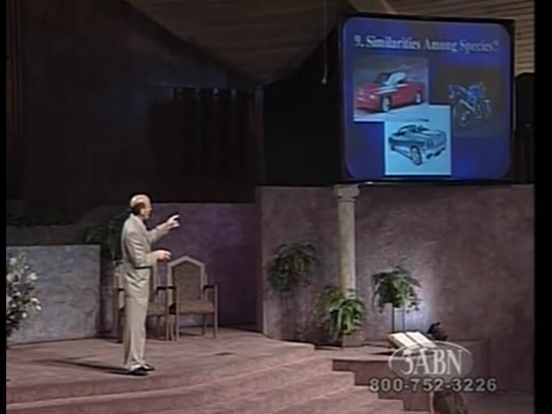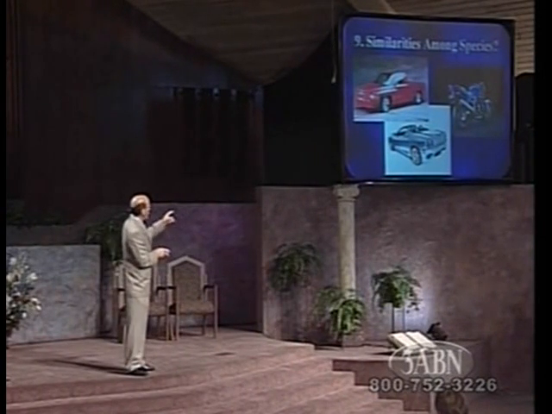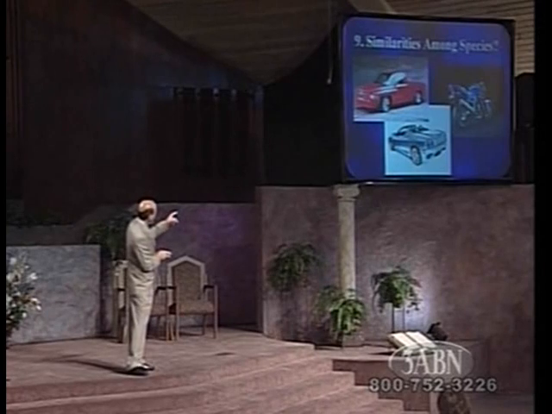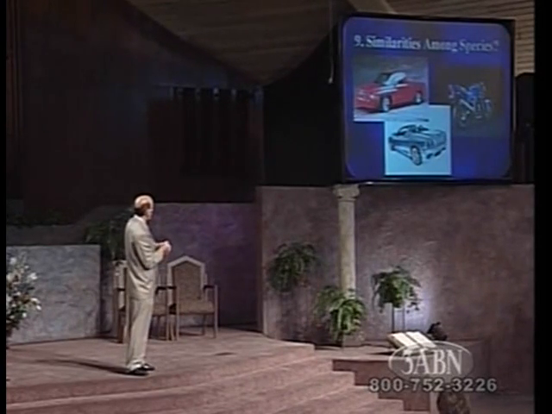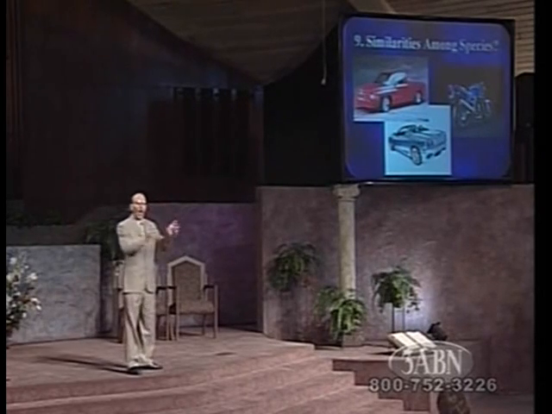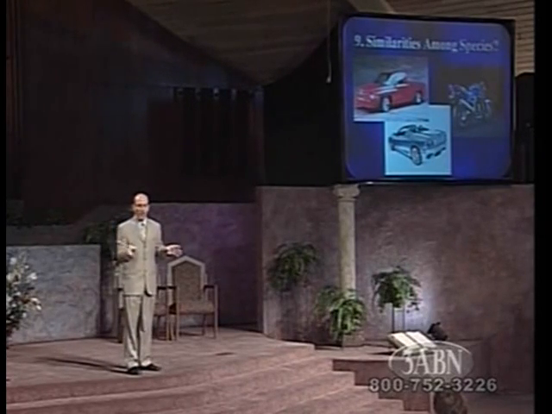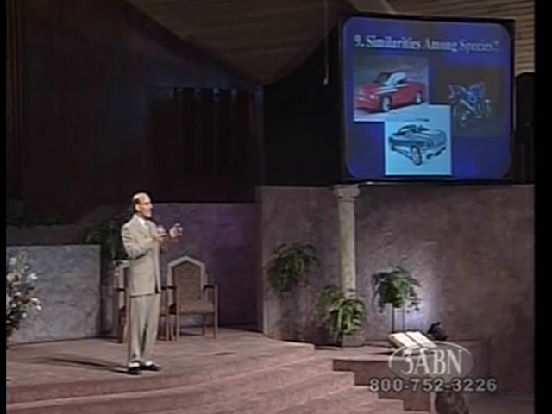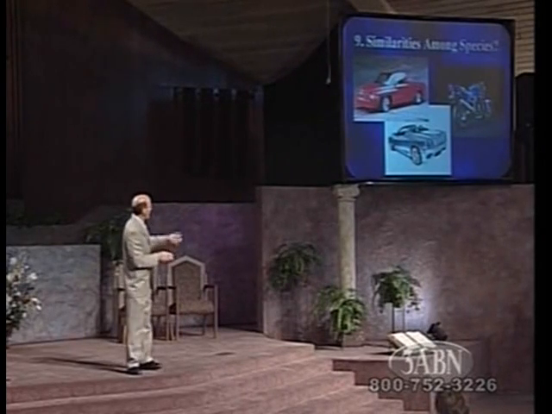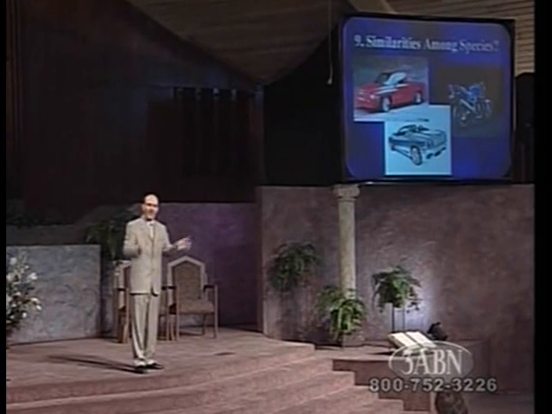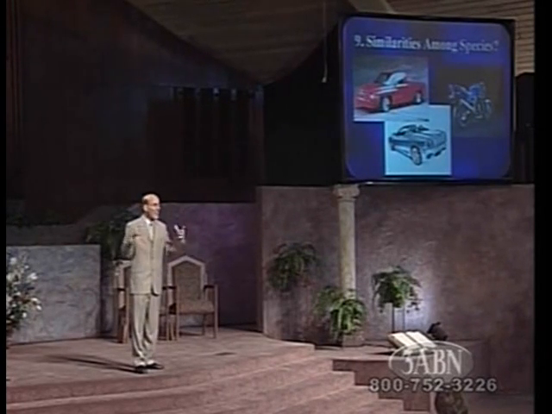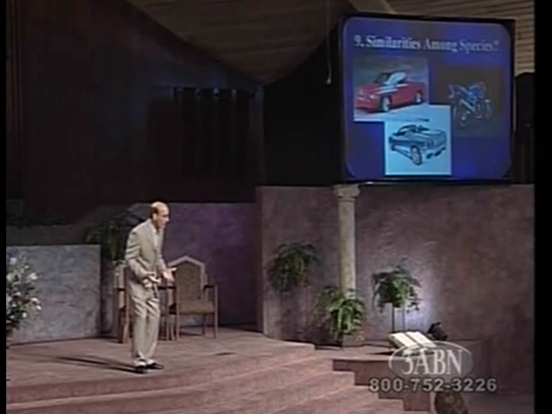One is a Kawasaki made in Japan. One is a Ford made in Michigan, I suppose, and one is a GMC or Dodge, I forget. All made at different factories. Because they have things in common does not mean one came from the other. The motorcycle did not evolve into the car, which then evolved into the truck. Why do they have so many things in common? Because they operate in the same environment.